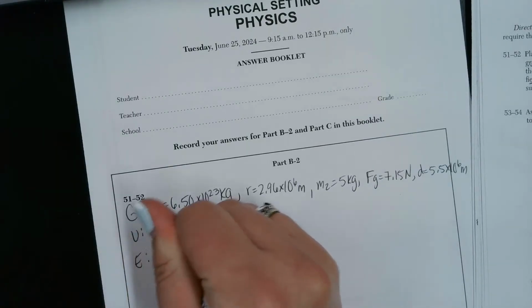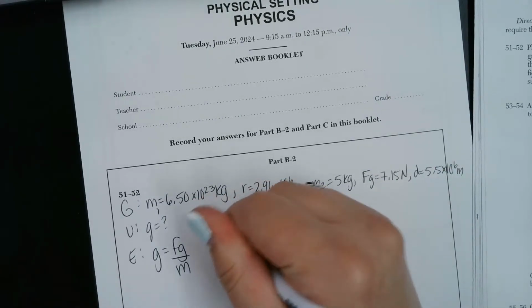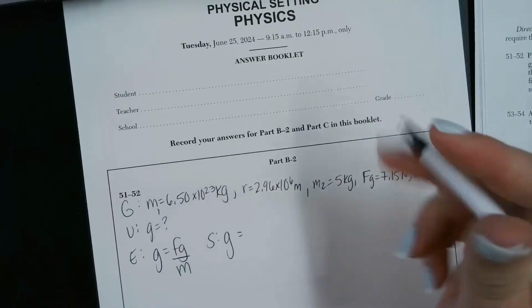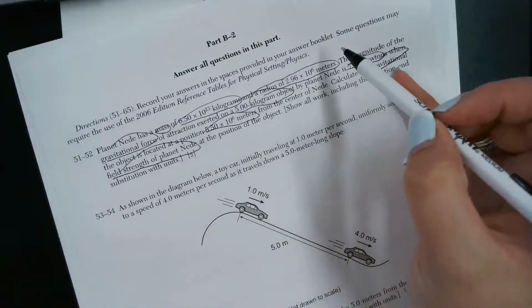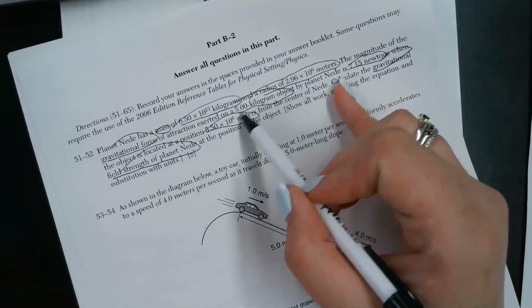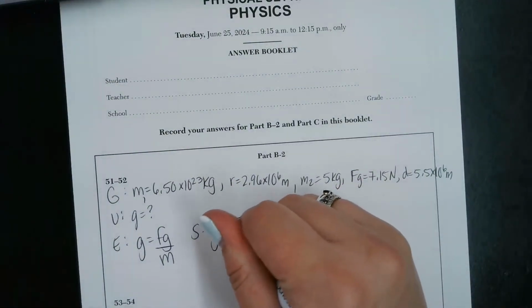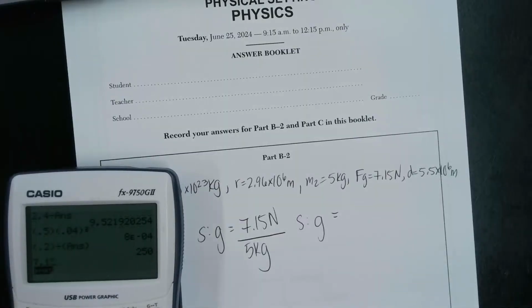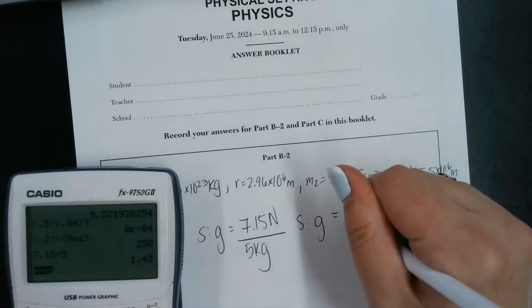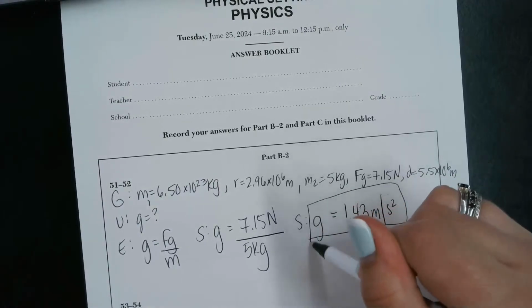We're going to use g equals Fg over m. Okay, g is the thing we're solving for. So this is going to be 7.15 newtons, and this is when a 5 kilogram object is located. So that's the mass we're going to use, 5 kilograms. We're going to get that little g: 7.15 divided by 5, 1.43 meters per second squared, or newtons per kilogram, whatever you want.